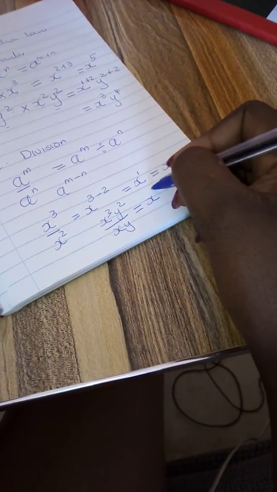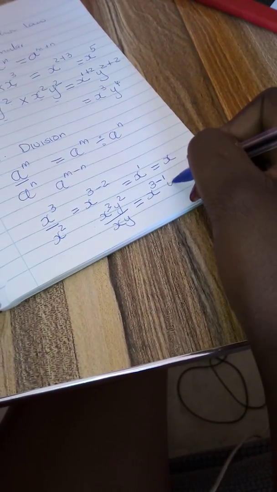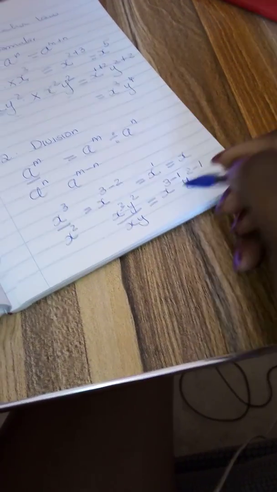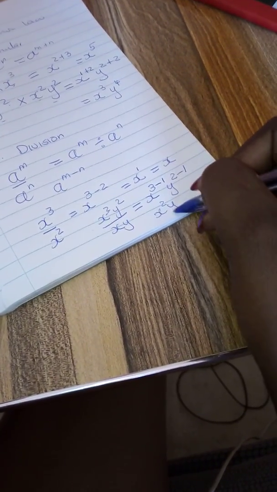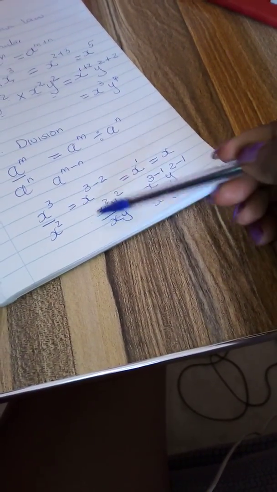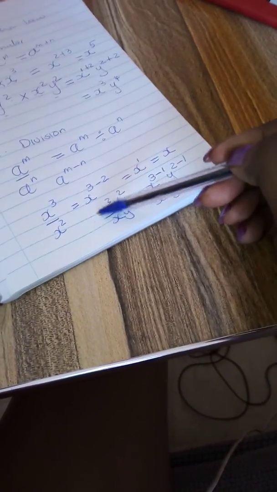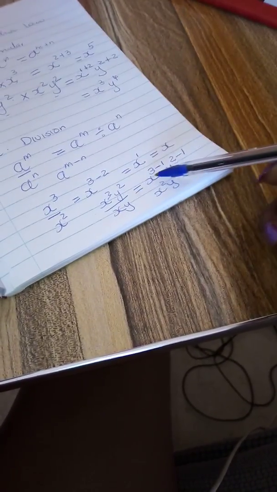Then you have obviously 3 minus 1 because there's a 1 here. And then you have y, 2 minus 1. So x squared, and then you have y to the power of 1, but you don't write 1. You can also have numbers here, like maybe a 4 here and a 2 here. Obviously you have to divide them. It's going to be 4 over 2, then you have maybe a 2 there.